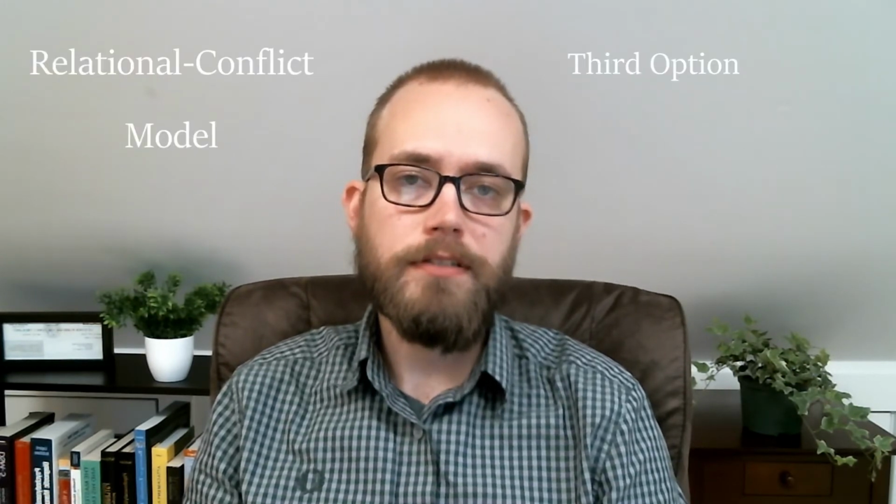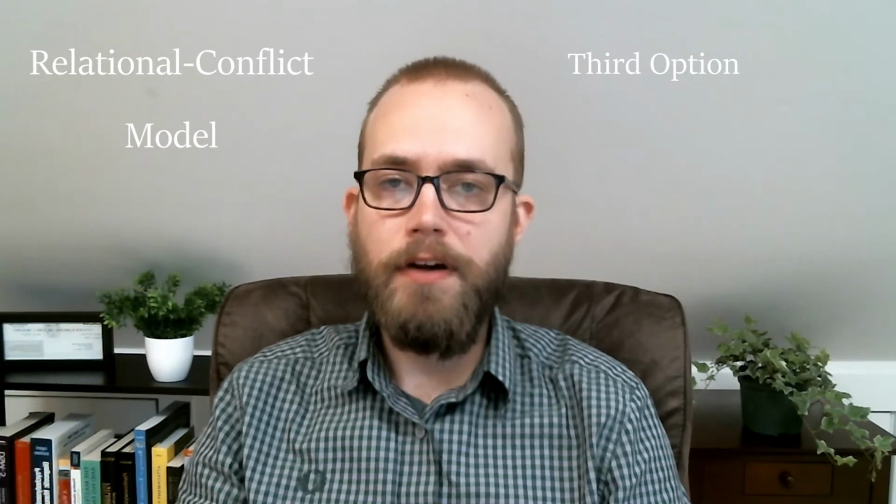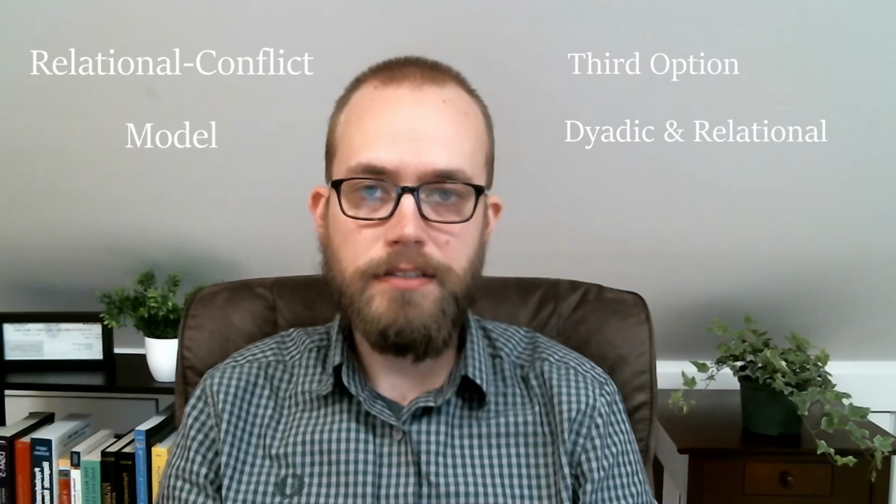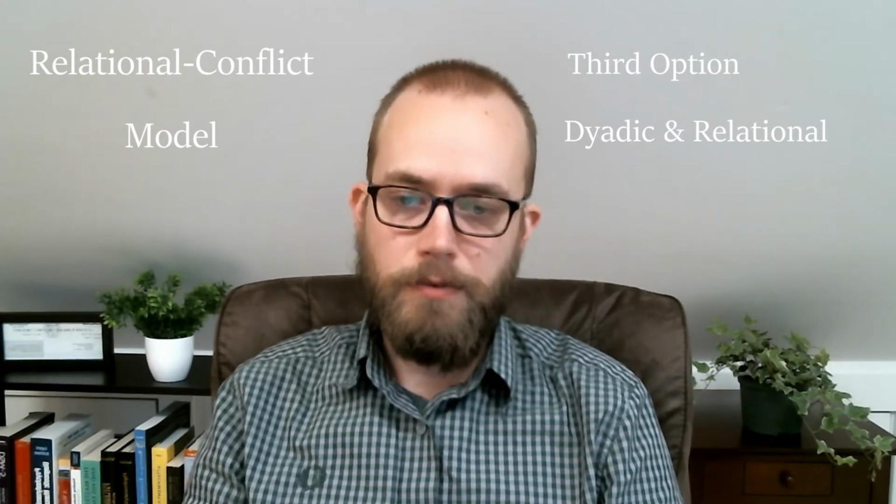So now that we have these broad brushstrokes of these various theories of drive theory versus more relational models, and then more monadic relational models versus more dyadic, we can begin to situate the relational conflict model. Mitchell considers the relational conflict model a third option, apart from drive theory and developmental arrest models. It draws heavily on interpersonal psychoanalysis and the British school of object relations, but it doesn't completely abandon drive theory or the developmental arrest model.